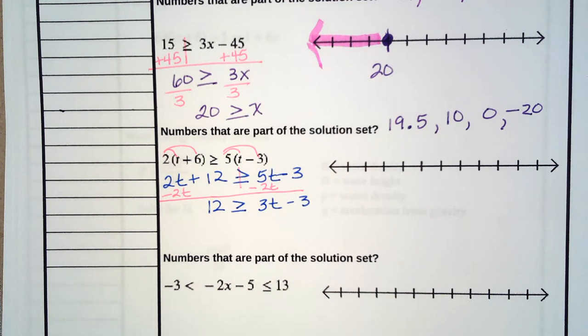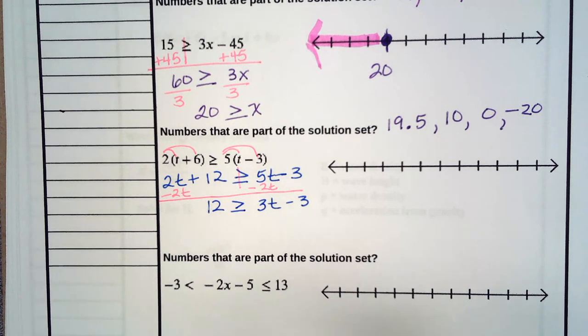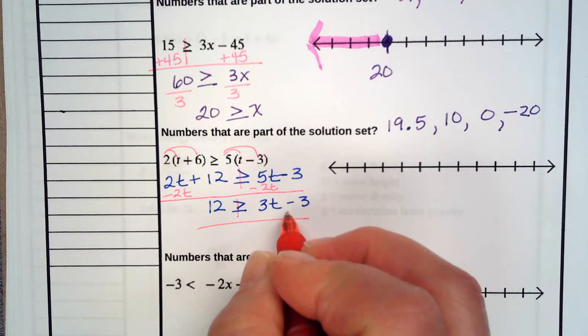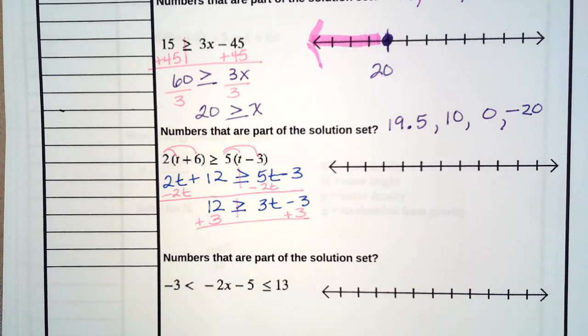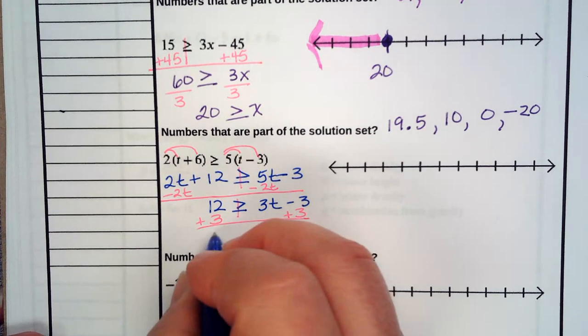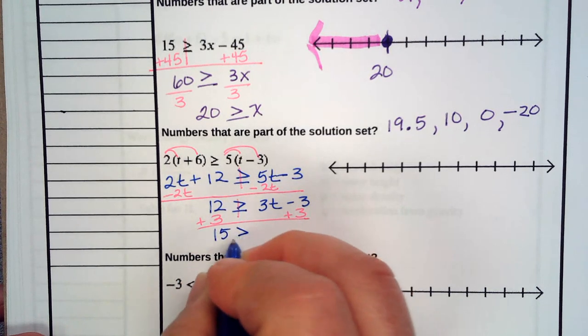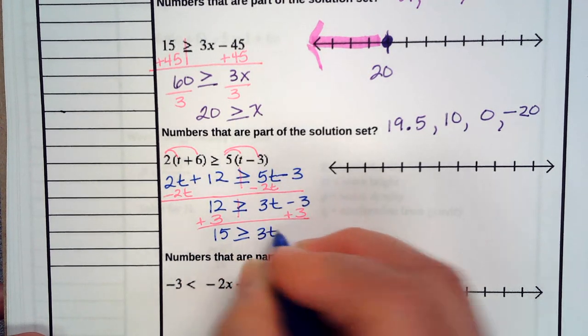What's our next step? Add 3 to both sides. 12 plus 3 is 15. 15 is greater than or equal to 3t.